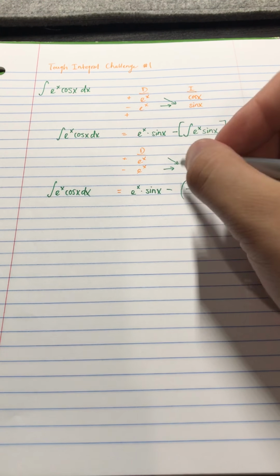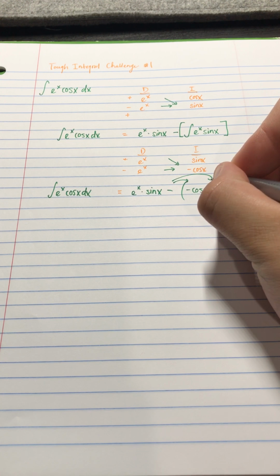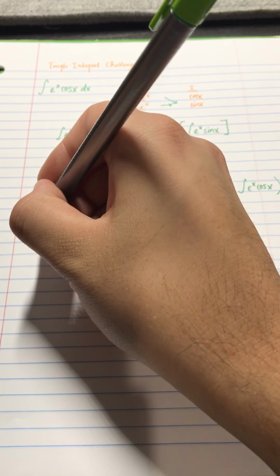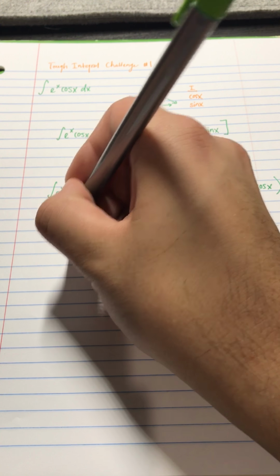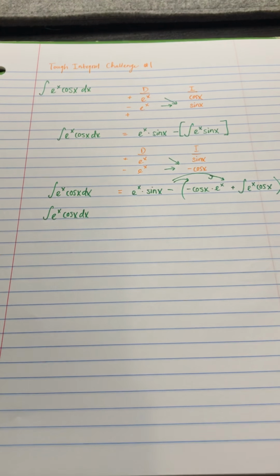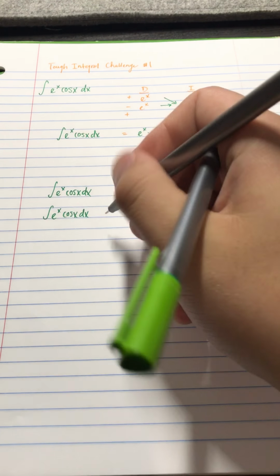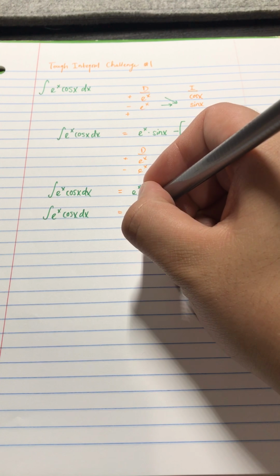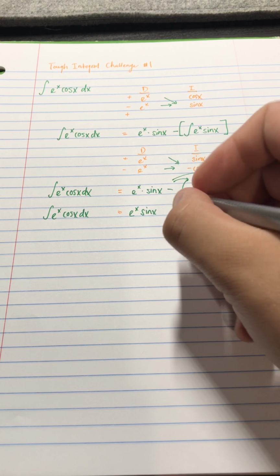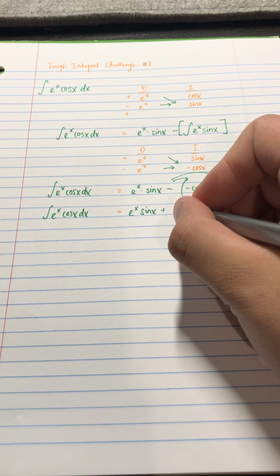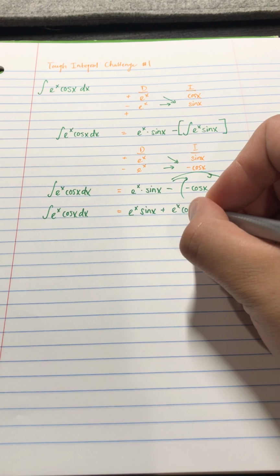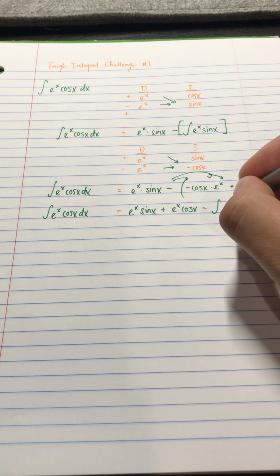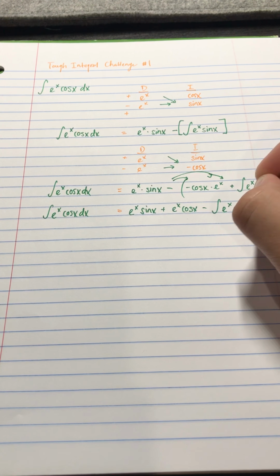Now, we'll go ahead and distribute this negative sign to both of our terms. Sorry, this was supposed to go there. And here's what we're left with. We're left with our integral is equal to e up to the x times sine x plus e up to the x cosine x, and then minus the integral of e up to the x cosine x.